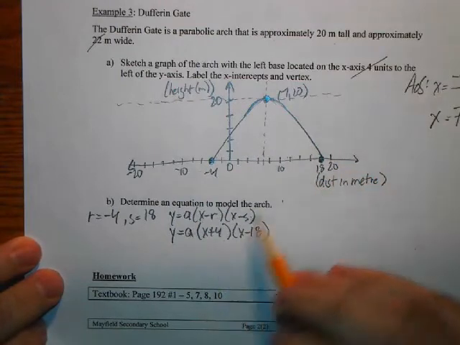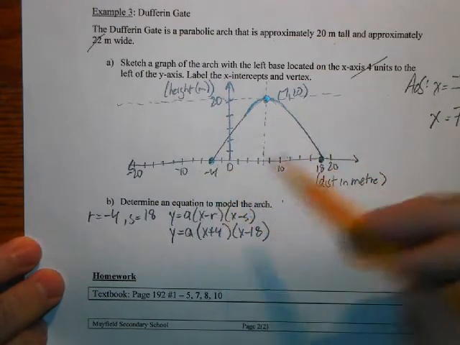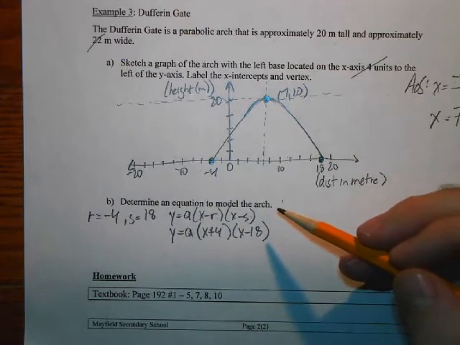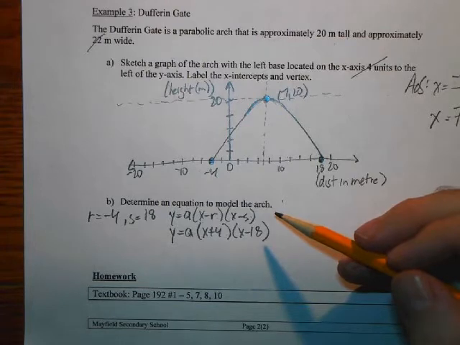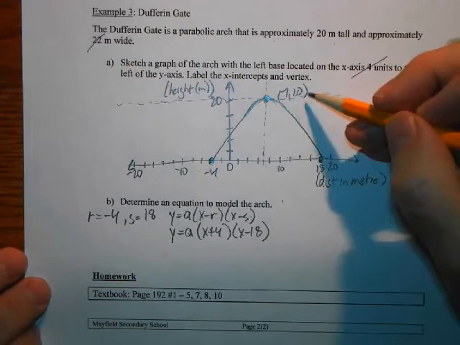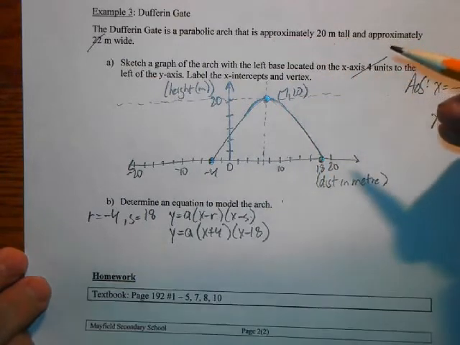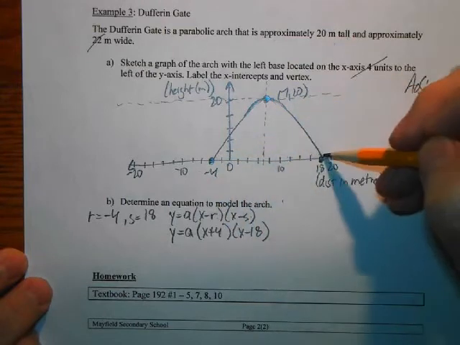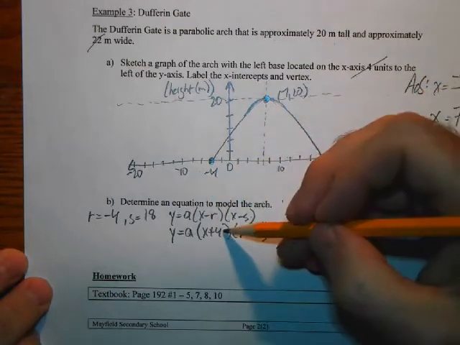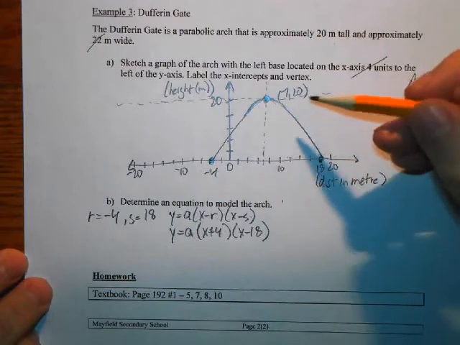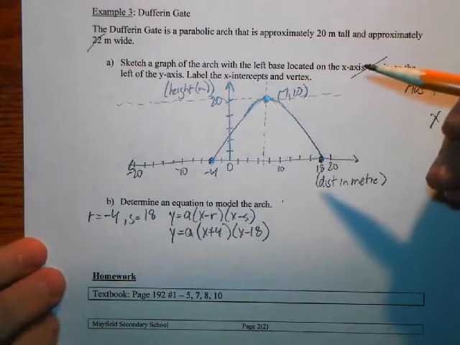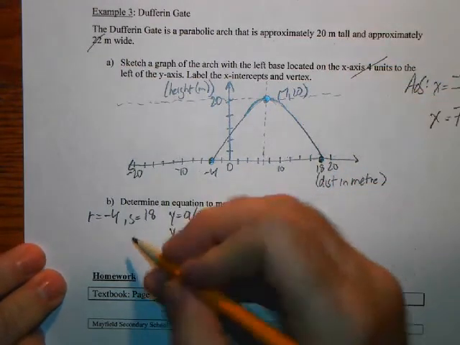So what have we used from our graph? We've used the x-intercepts. And in order to figure out the A, all we need is one other point. We're going to substitute it in and figure out what A is. Now we have the vertex, which is fantastic, but it doesn't have to be a vertex you plug in. It just can't be the x-intercepts because we've already used them in the equation. So if somebody told me, oh, I know one other point and gave me the coordinates, I could use that as well.